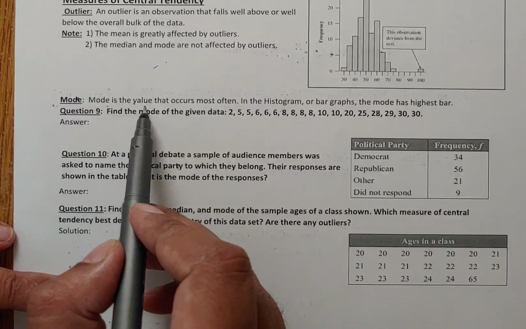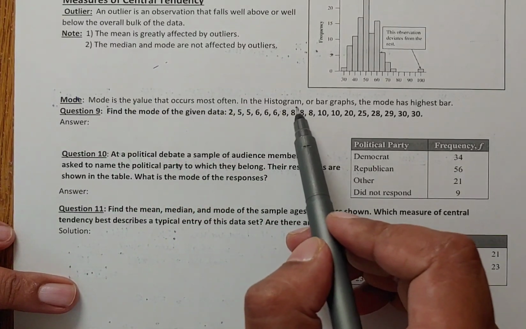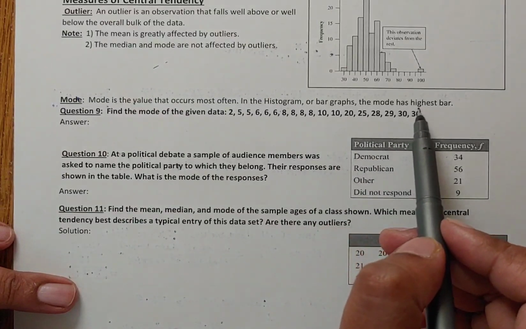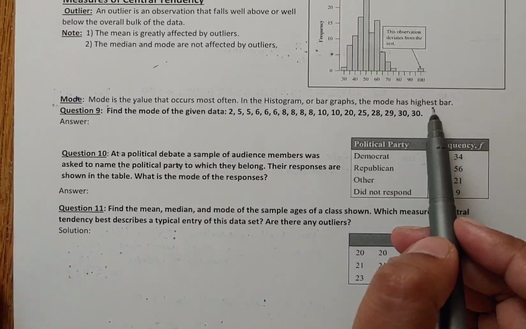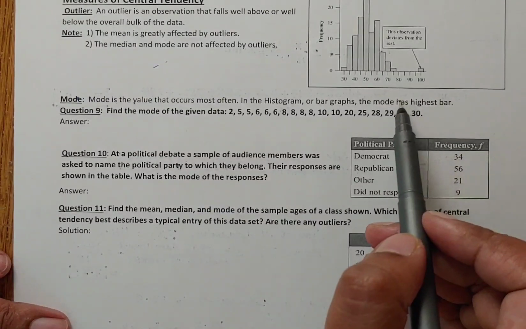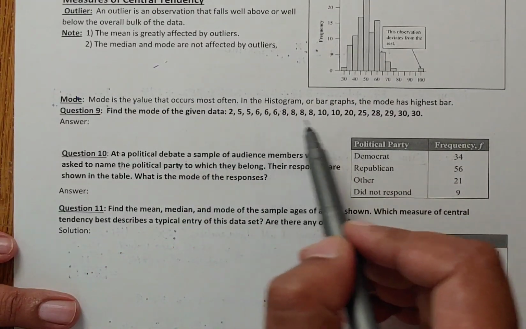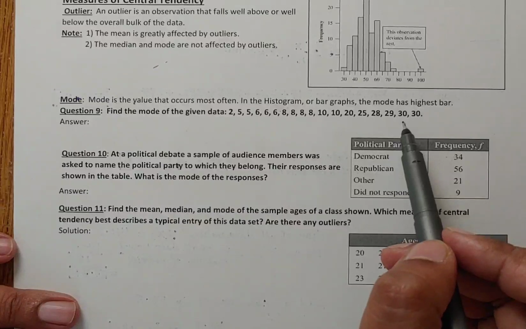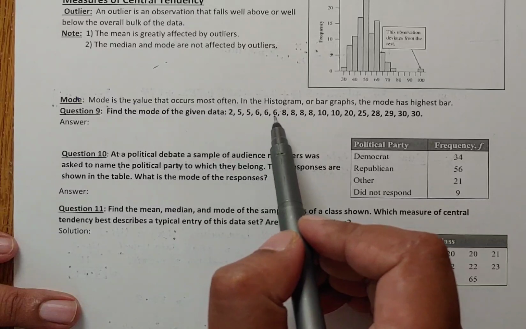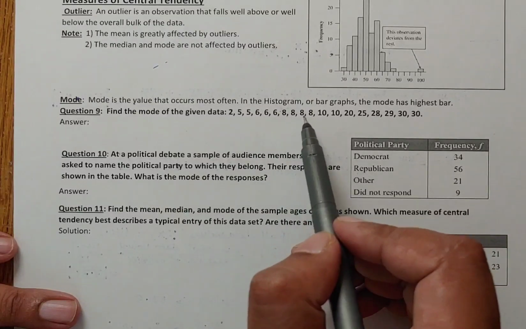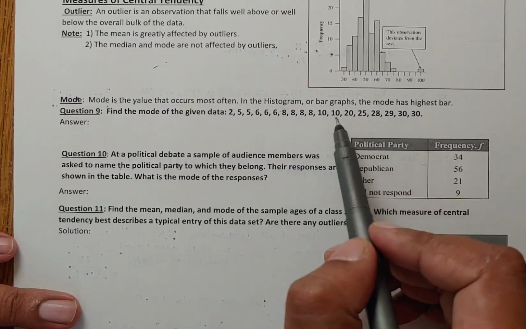Mode is the value that occurs most often. In a histogram or bar graph, the mode has the highest bar, right? So any value that occurs the maximum number of times is called the mode. Find the mode of the given data set. Let's see which number counts the maximum number of times. Here 5 counts twice, 6 counts 3 times, and 8 counts 4 times. 10 counts twice.